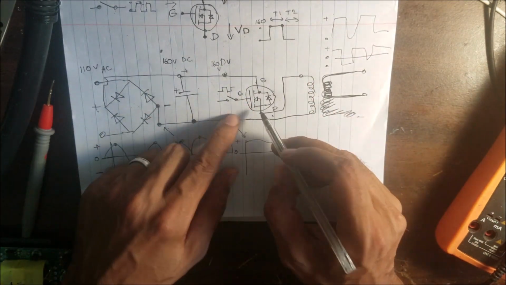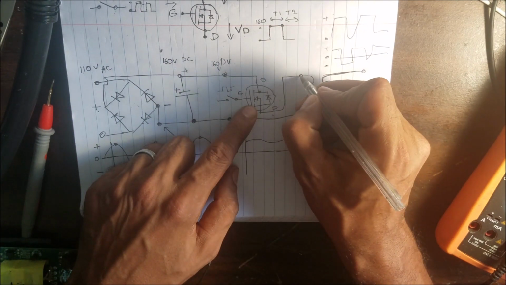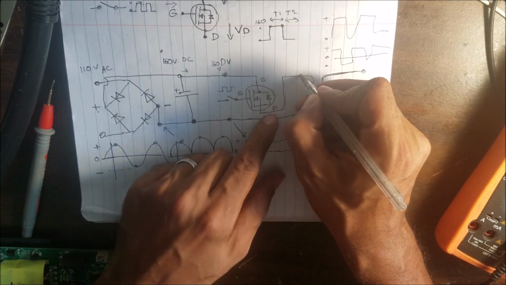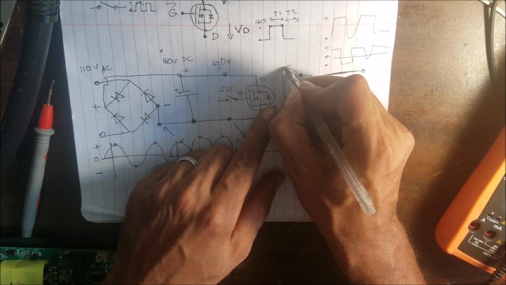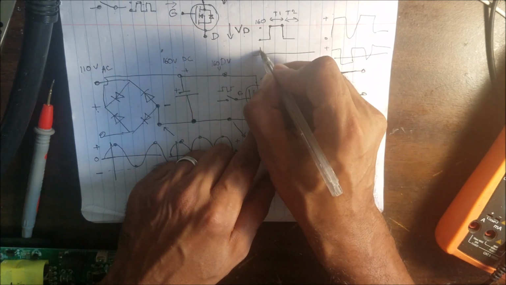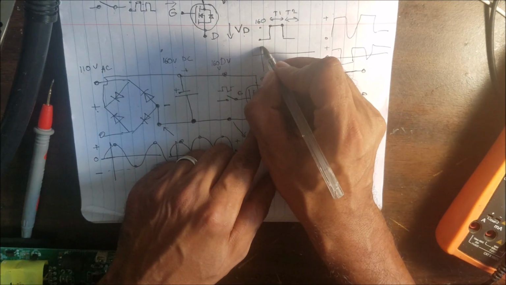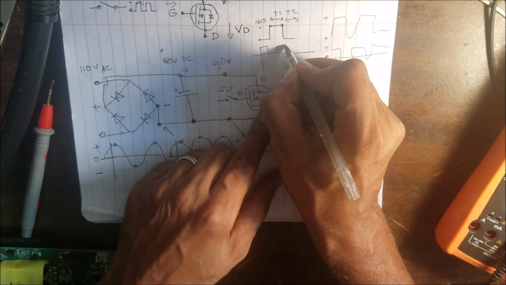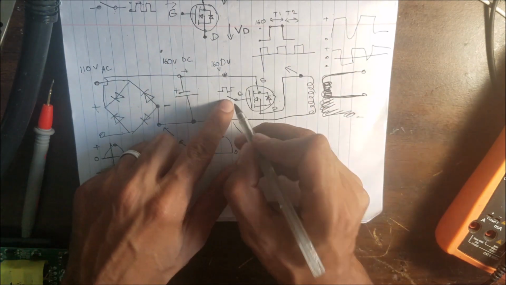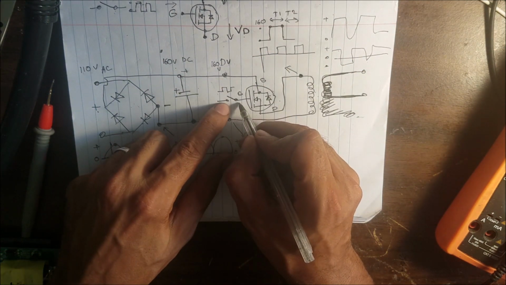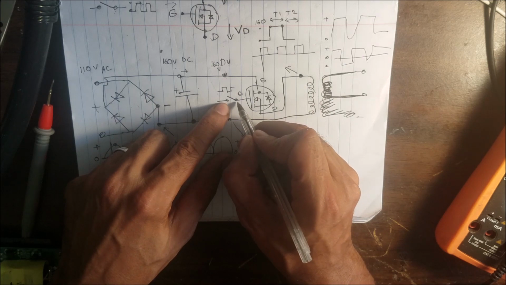In this case, the output of the MOSFET, the voltage here, is going to have this shape. It goes up and down, up and down, depending on the wave here and the input, the wave in the gate.